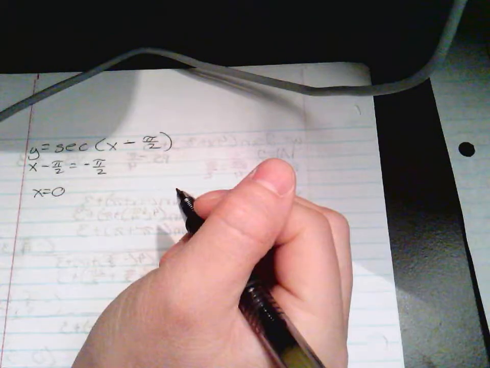For secant, anywhere you have a pi over 2, that is where you're going to have a vertical asymptote.